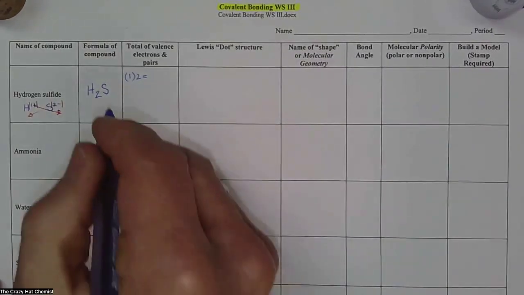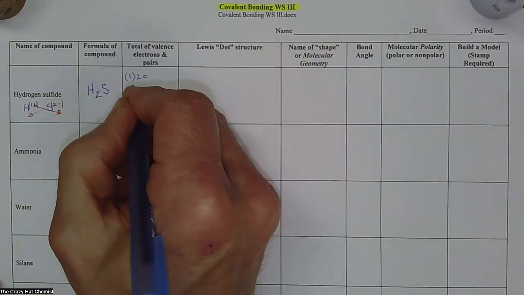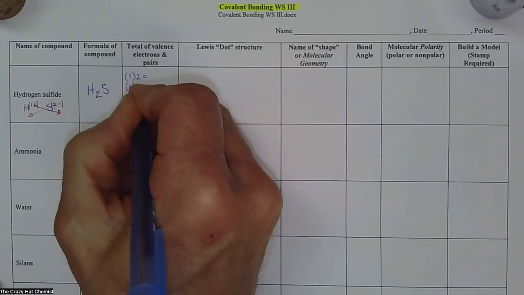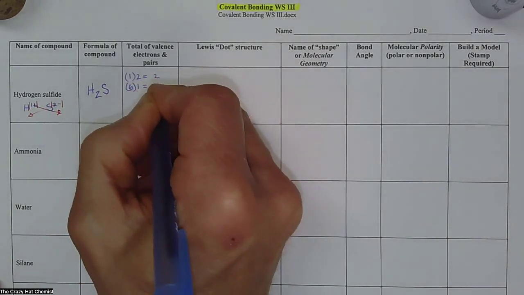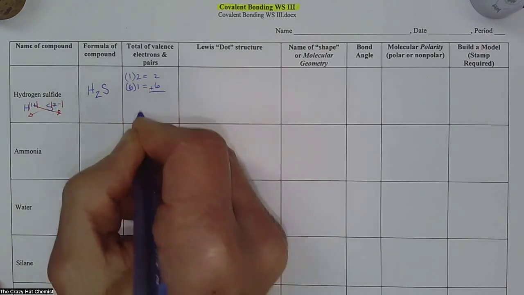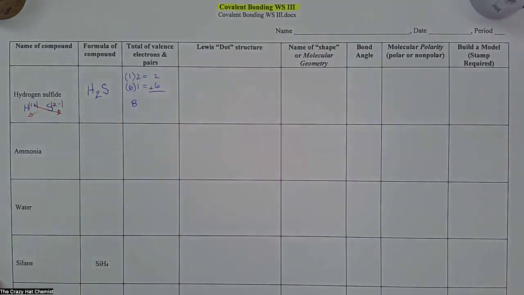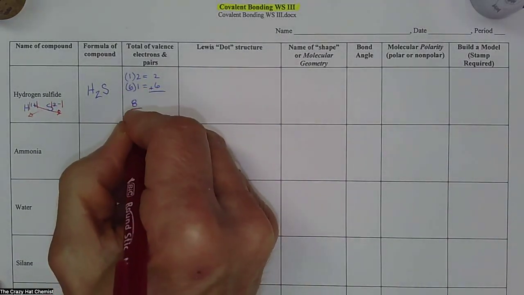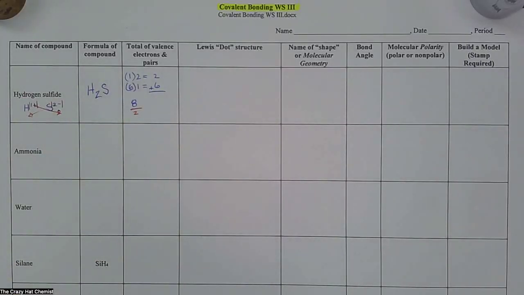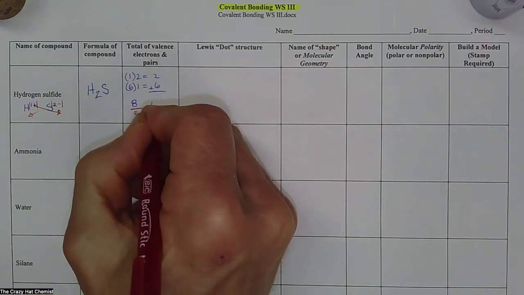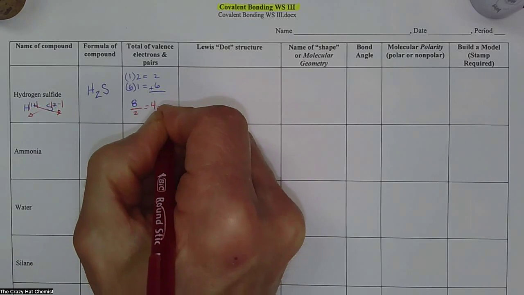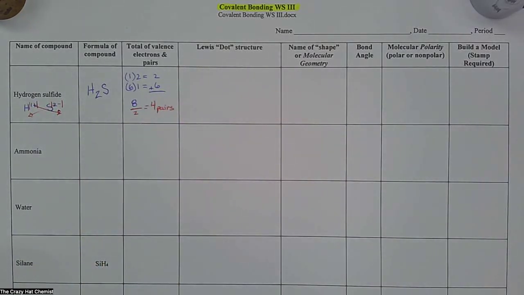There is one sulfur, and it has six valence electrons. There's one sulfur, so that's two, that's six. I'm going to add those two numbers up. I'm going to get 8. And what do we always do? We always divide by 2. That's right. Always divide by 2. And that will get you the number of pairs of electrons. So there are 4 pairs of electrons that we have to deal with.